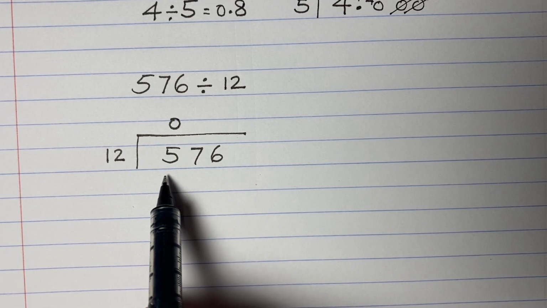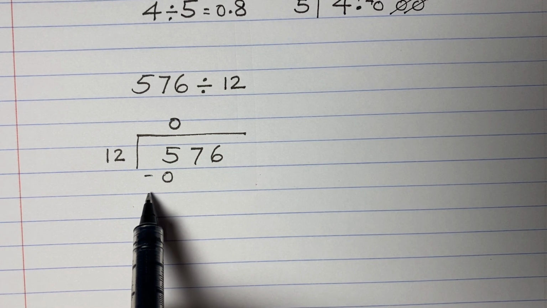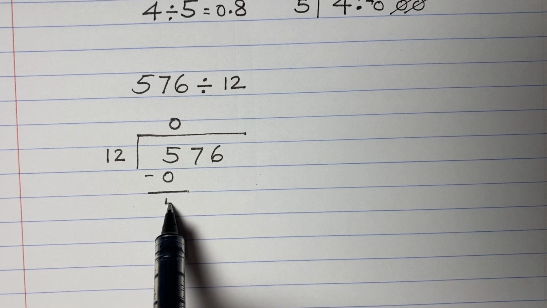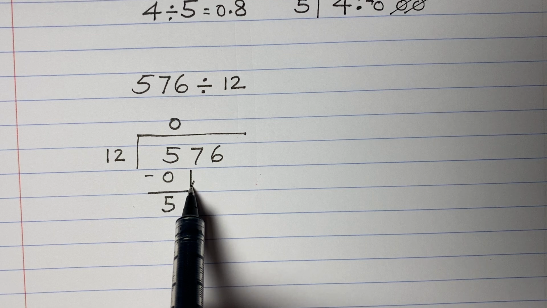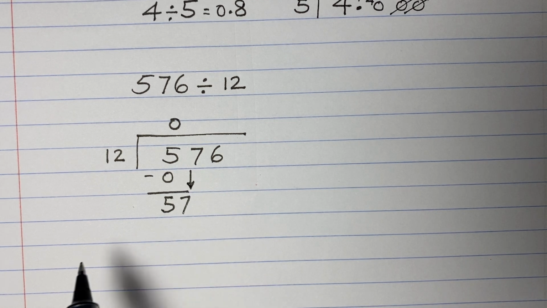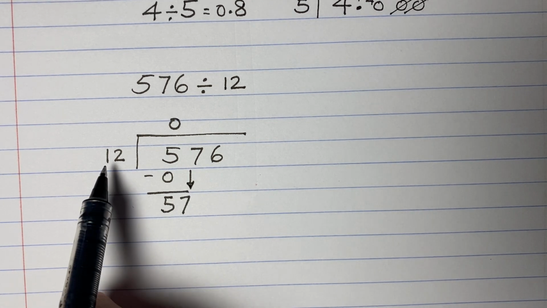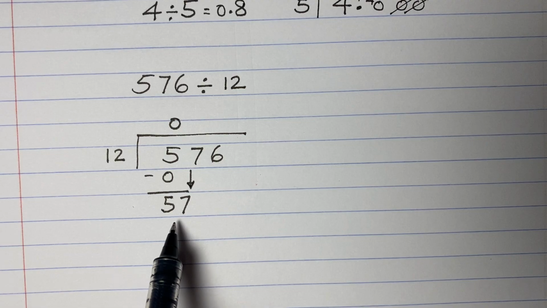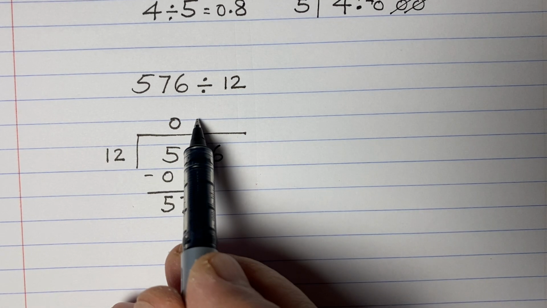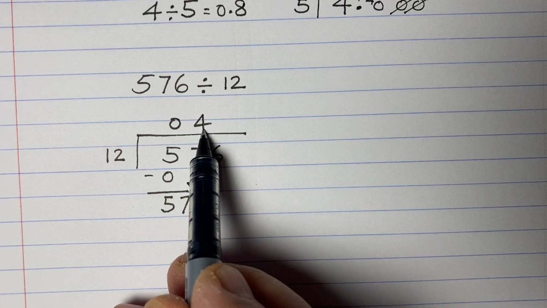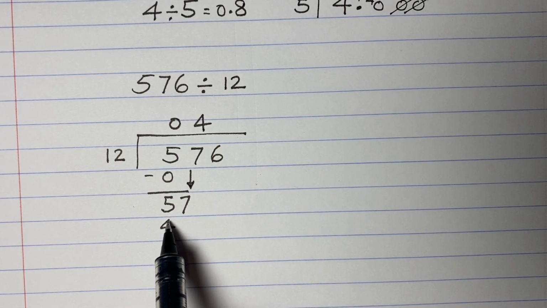0 times 12 is 0, subtract, and that gives me 5. I bring the next digit down to form my new number, 57. How many 12s go into 57? 5 12s makes 60, it's too big, so it would be 4 12s. 4 12s is 48.